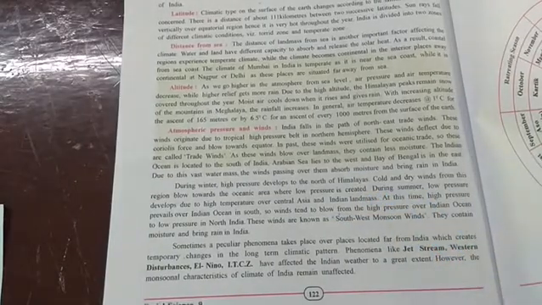During summer, low pressure develops due to high temperature over Central Asia and the Indian landmass. At this time, high pressure prevails over the Indian Ocean in the south. So winds tend to blow from high pressure over the Indian Ocean to low pressure in North India.